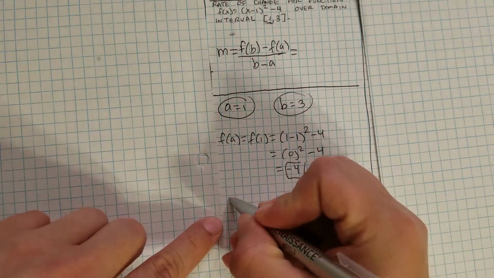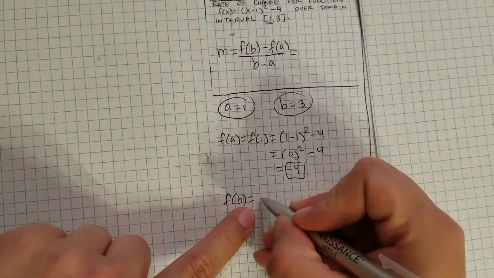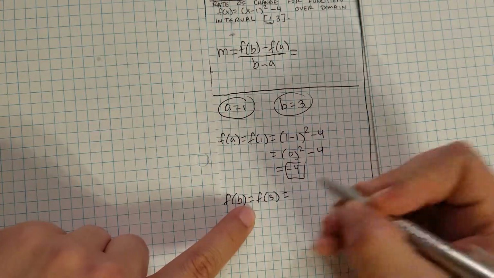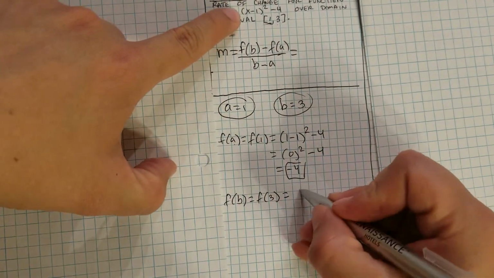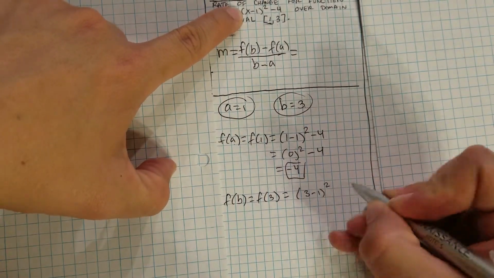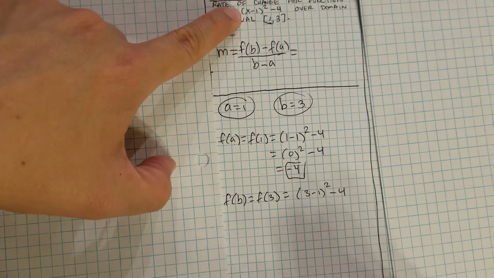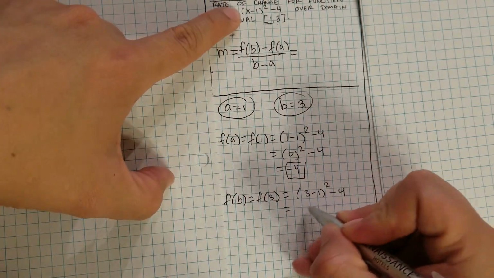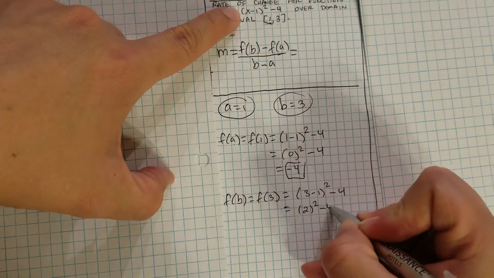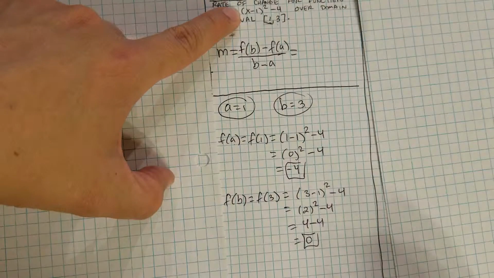All right, now let's find f of b. F of b is what I get when I plug in b, which in this case is 3. If I go back to the original function, x is now equal to 3. So 3 minus 1 squared minus 4, from that function right up there at the beginning of the problem. 3 minus 1 gives me 2. You square that, subtract 4. That gives me 4 minus 4, which gives me a total of 0.